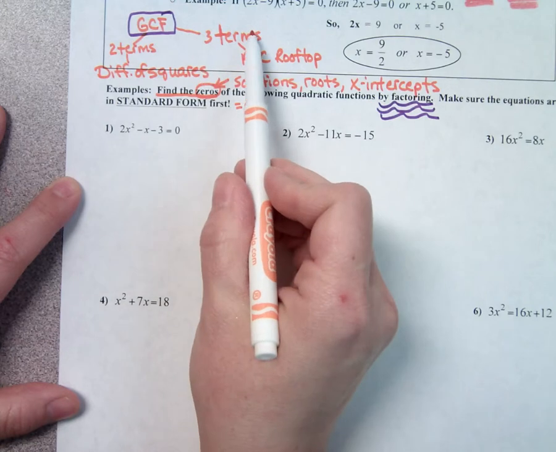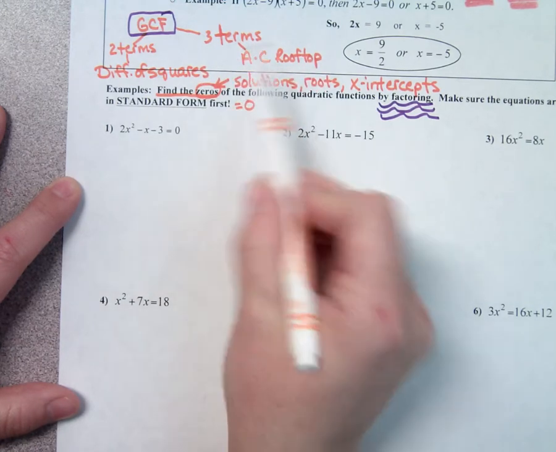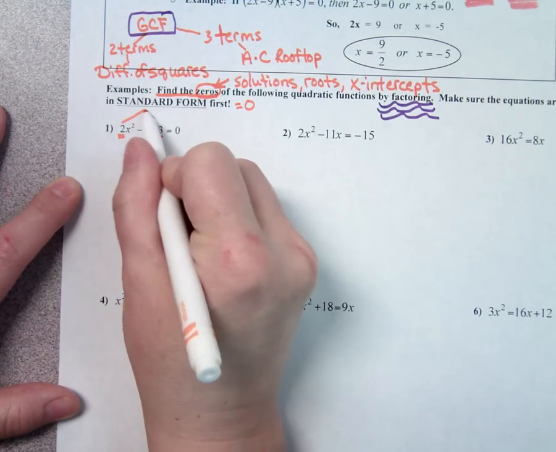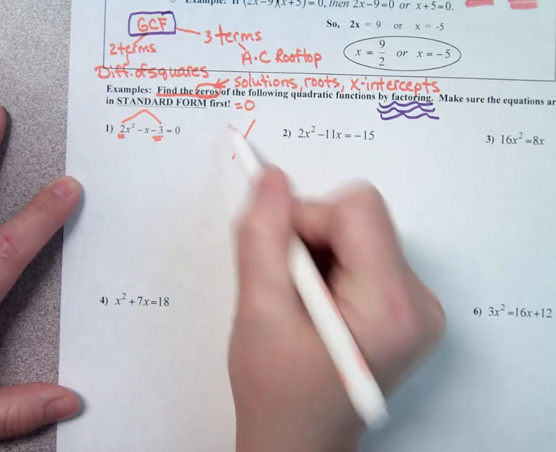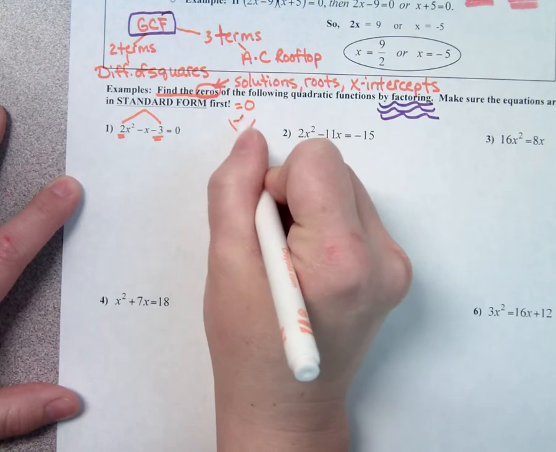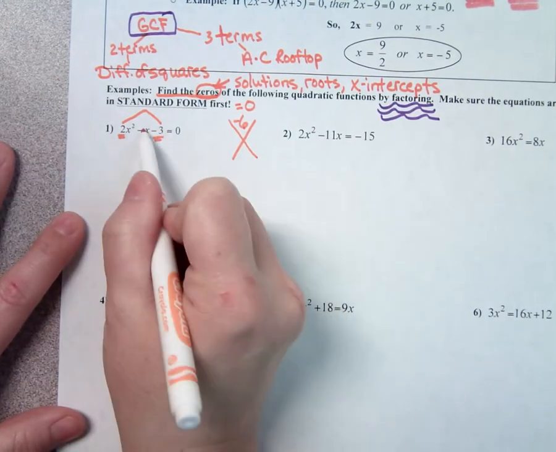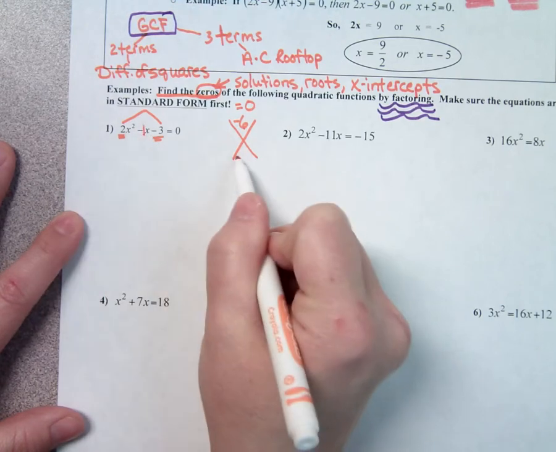So since it's got 3 terms, then we're going to do a times c rooftop. So here I go. I take my a times my c. And what does a times c give me? -6. What do I want the numbers to add to be? This -1 that's in front of the x.